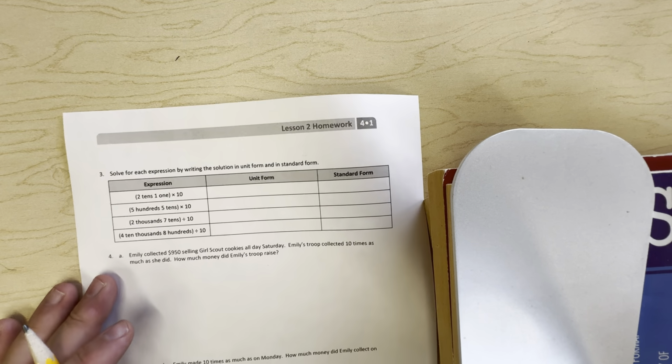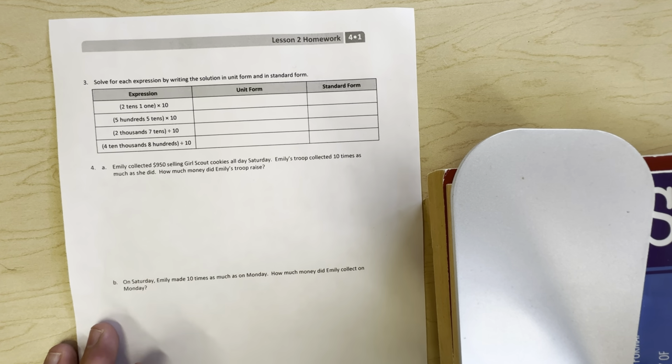You do not have to do number 3 for homework, so we'll go right to 4.